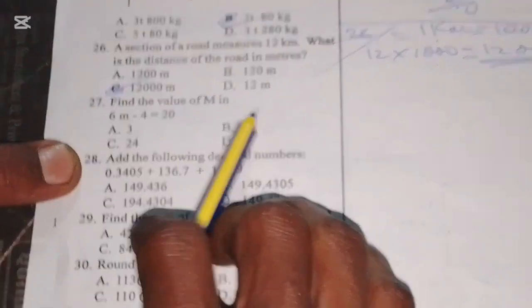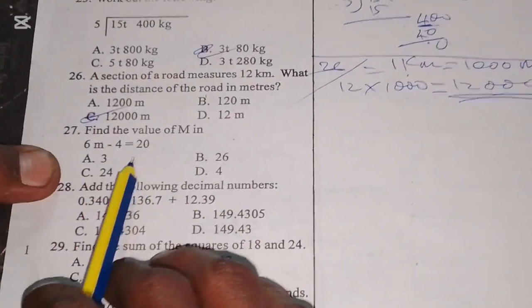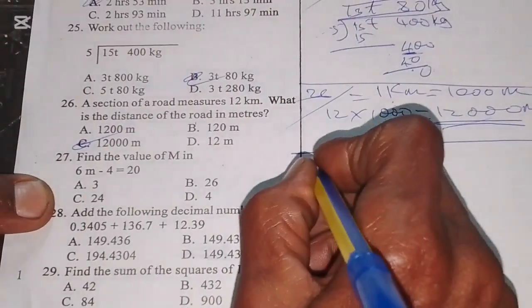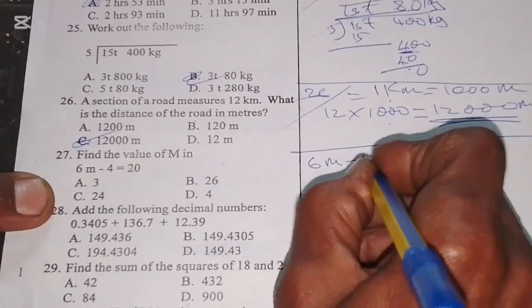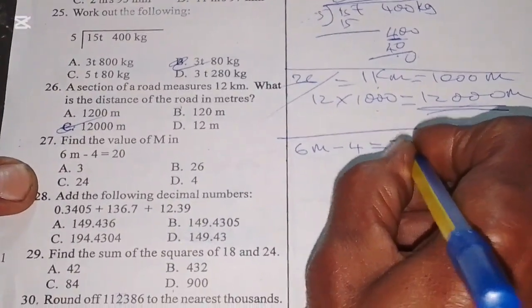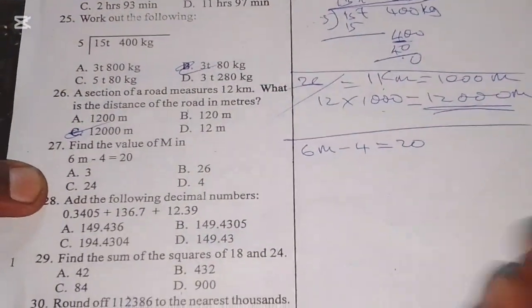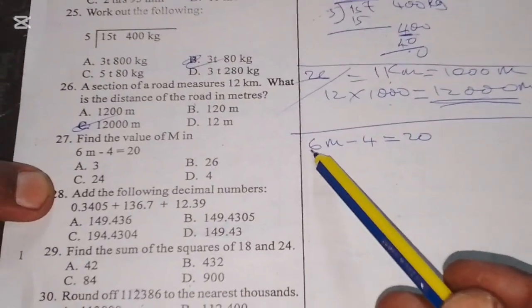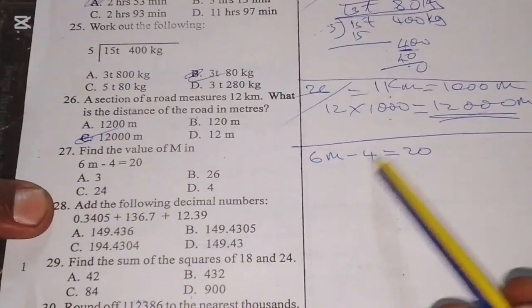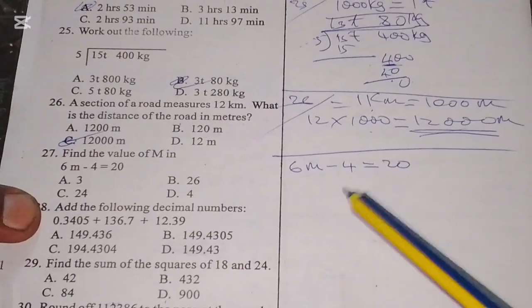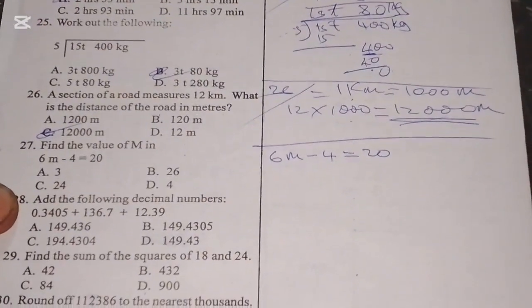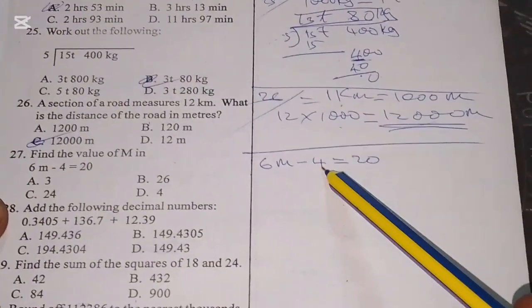27. Find the value of m in this question: 6m minus 4 equals 20. That means if you multiply m by 6, then subtract 4, you get 20. So here we put like terms together. 6m and 4 are unlike terms.